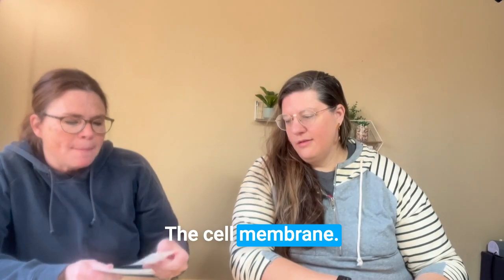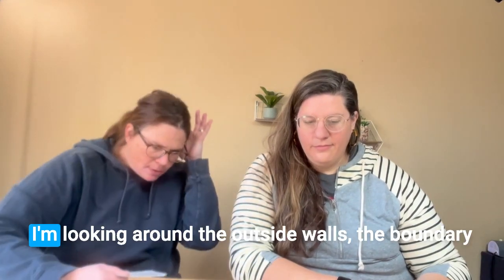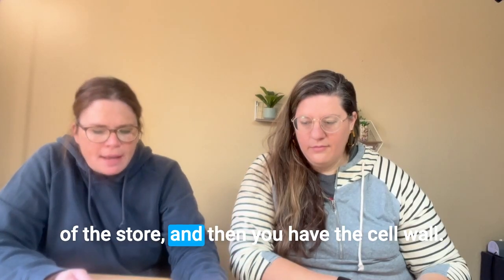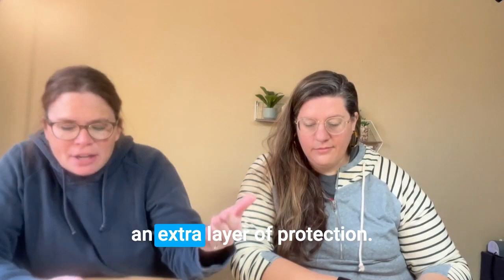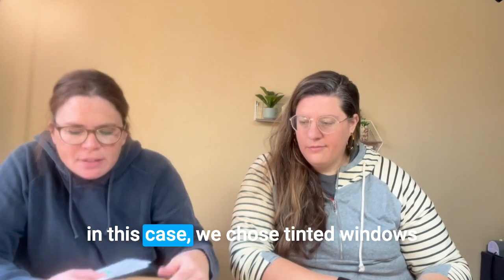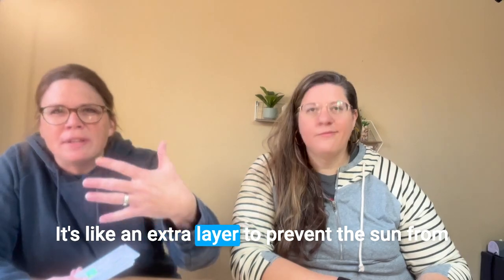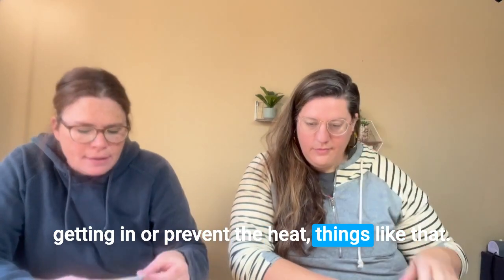The cell membrane. This is the boundary that lets things in and out. I'm looking around the outside walls, the boundary of the store. And then you have the cell wall. For a plant cell, that's like an extra layer of protection. In this case, we chose tinted windows. On the outside of the grocery store, it's like an extra layer to prevent the sun from getting in or prevent the heat, things like that.